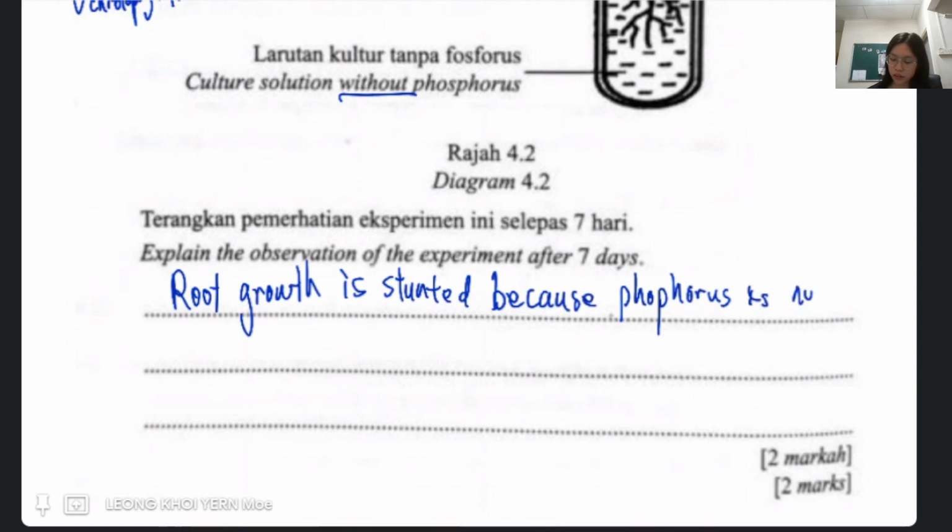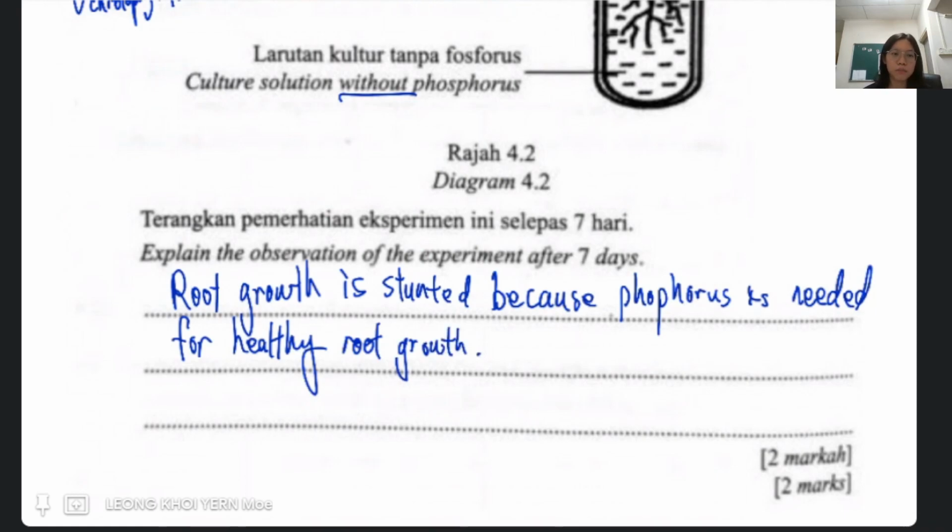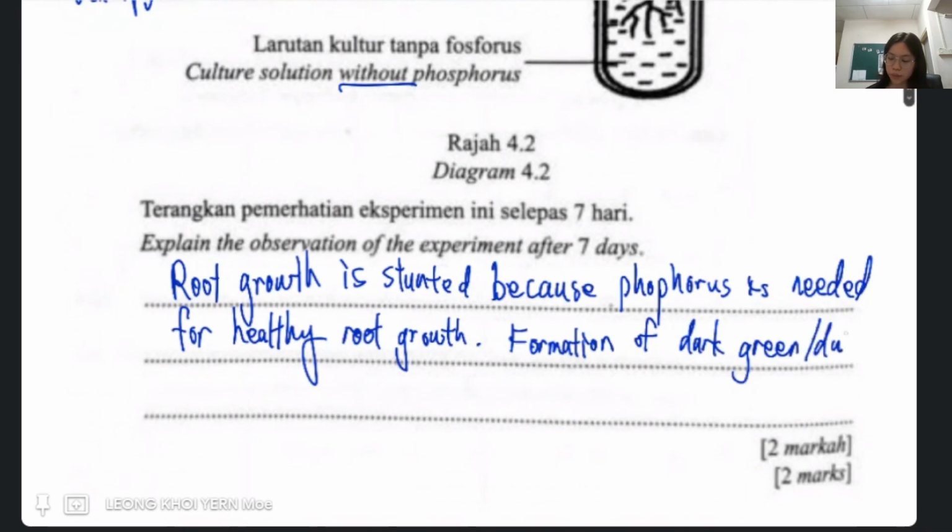is needed for healthy root growth. And then you can also mention the formation of dark green dull colored leaf. You can just mention one of them, you don't have to memorize the whole thing. Or you can write there will be spots on the leaf, which are quite red or purple spots.